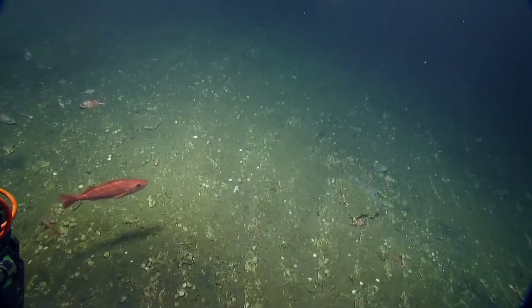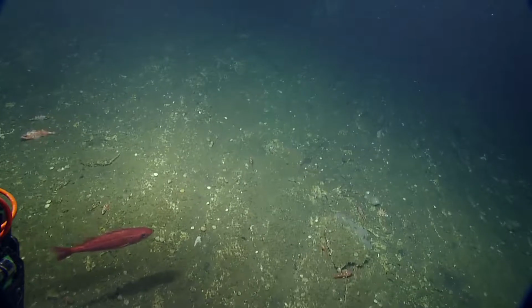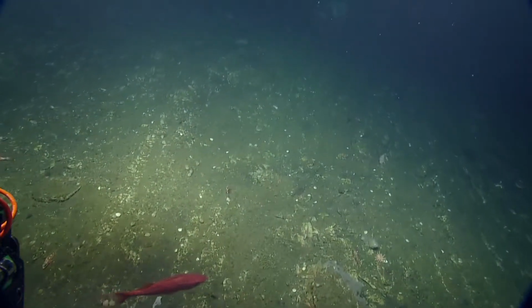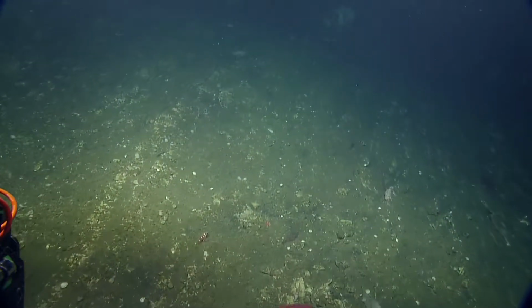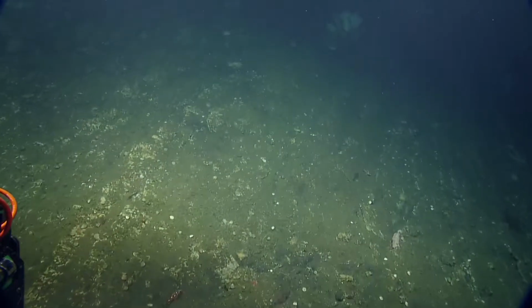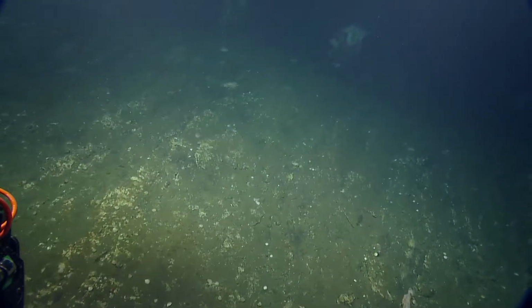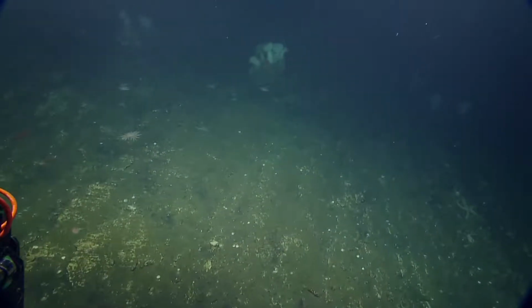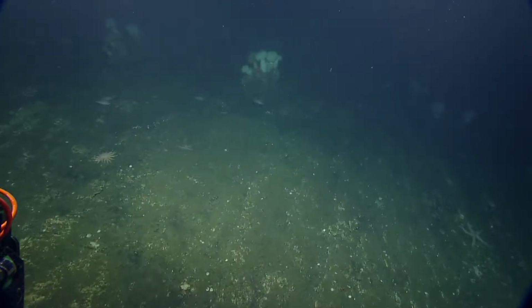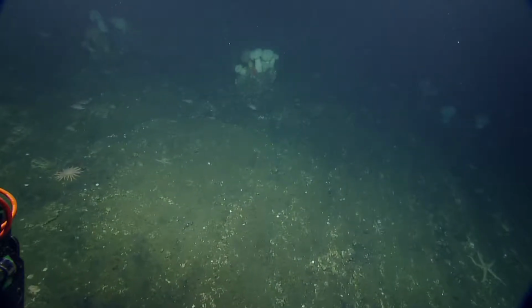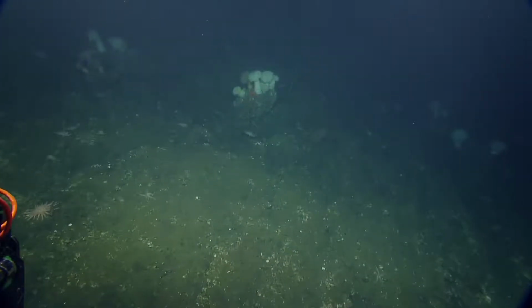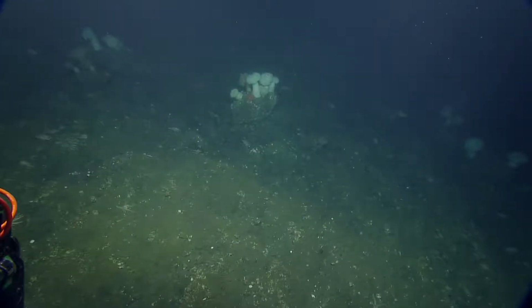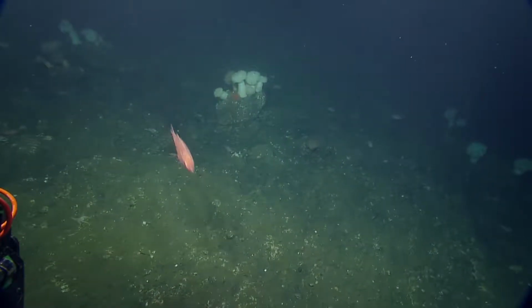Yeah, this looks good. We could start running along this contour and see how it looks. Are we scheduling a transect? I just want to look around first and explore. We may do a transect, but I don't know if we have enough of the habitat we're looking for. So let's take a look and see what we find.